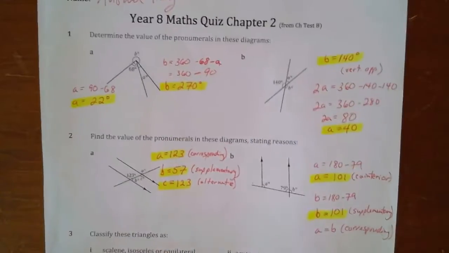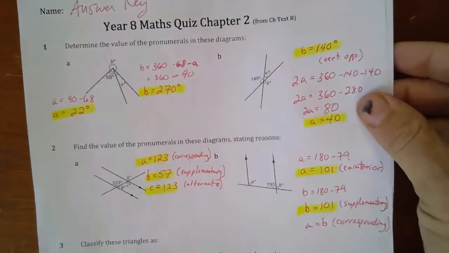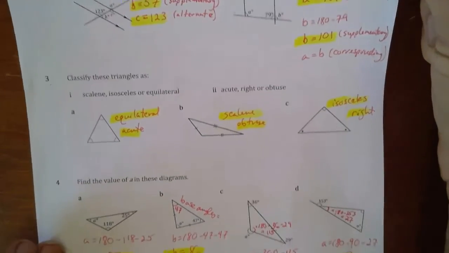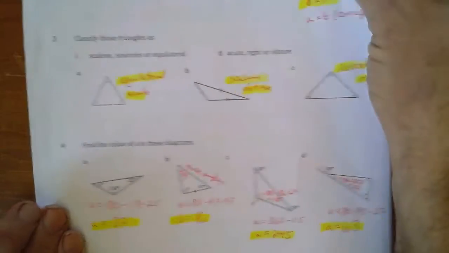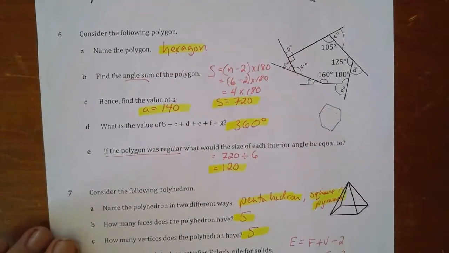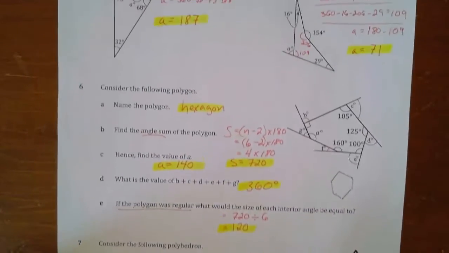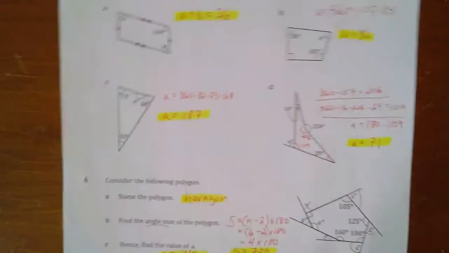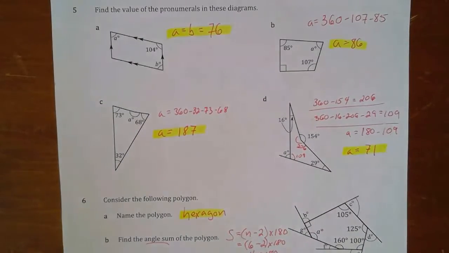Now, the rest of this is probably reasonably self-explanatory, but go through and do the rest of your corrections. And once you have done that, if there's anything you still don't get, I want you to put a big ring around it so that we can come back and we can talk about it. And again, after this, go back and do a little bit of further practice with 2E polygons and 2F solids. And I'll have just a limited number of exercises that you can do there.